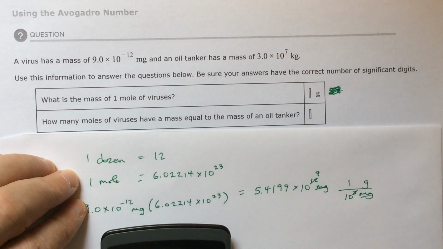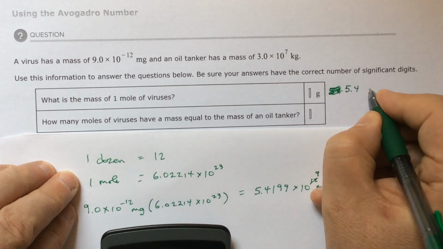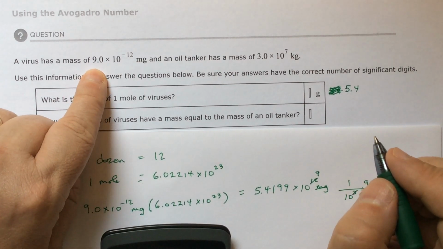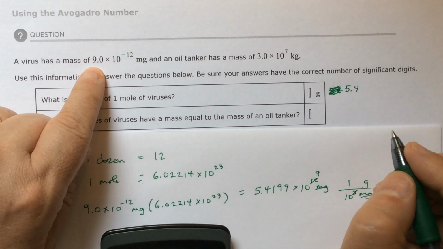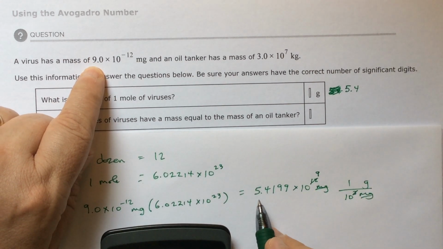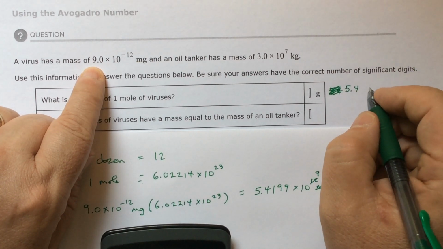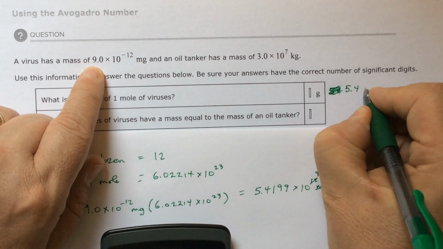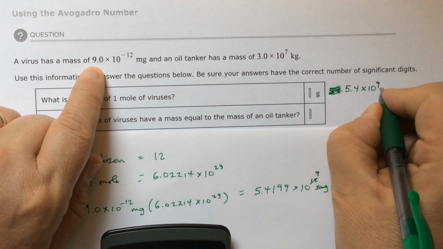Milligrams have canceled, I'm now in grams. Now look, I've got 2 significant digits in my number, so I can't have any more than 2 in my answer. So even though my calculator says 5.419926, I'm just going to round to 5.4 times 10 to the 9 grams.